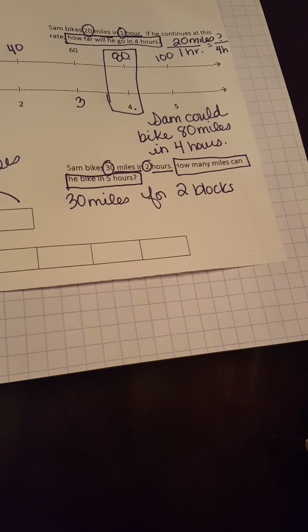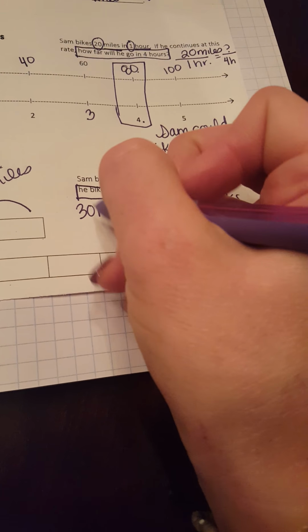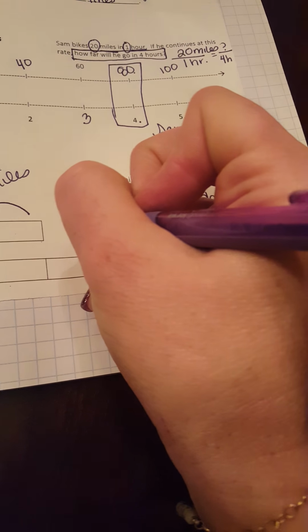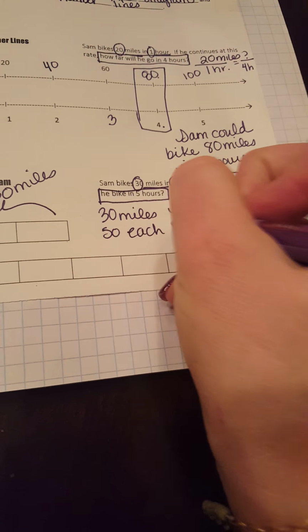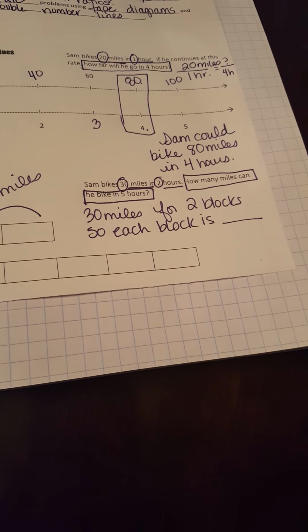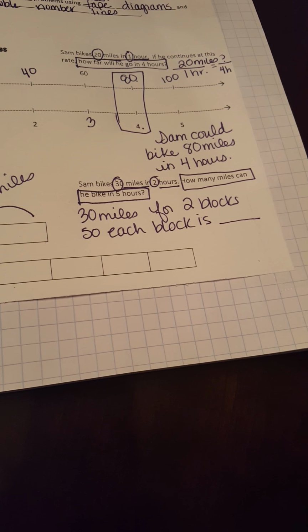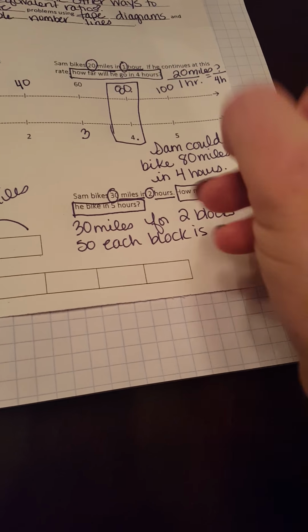If that's the case, if 30 miles is for 2 even blocks, we know then that each block is how much? If 2 blocks is 30, could we then divide 30 by 2 to figure out what each block represents? And if we did that, 30 divided by 2 is 15.